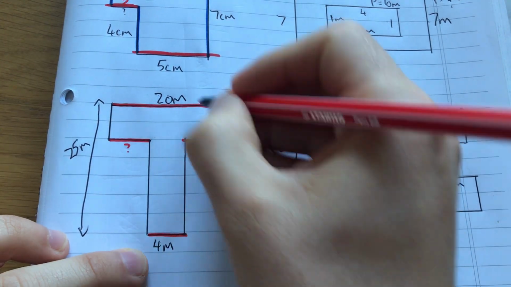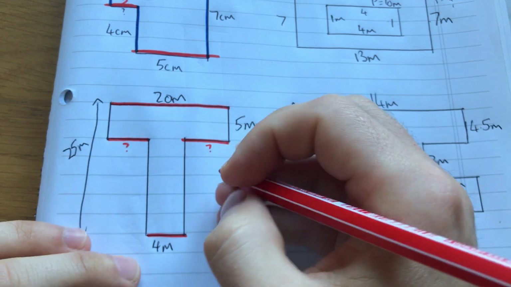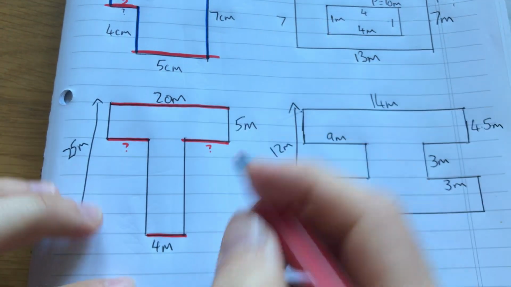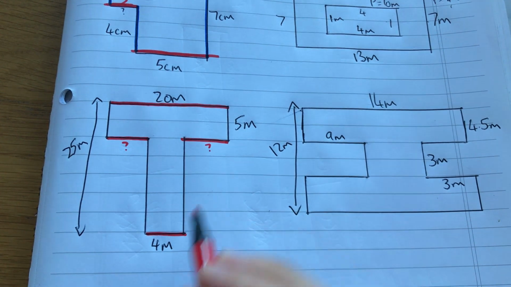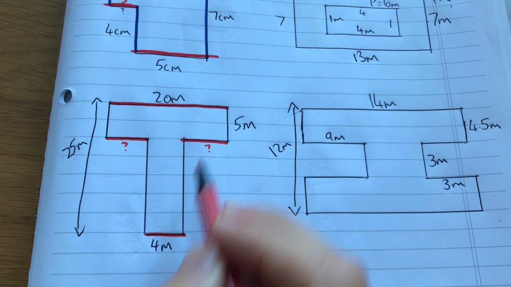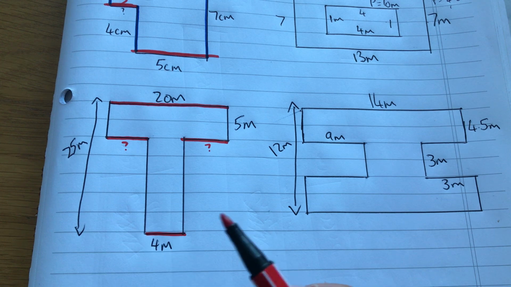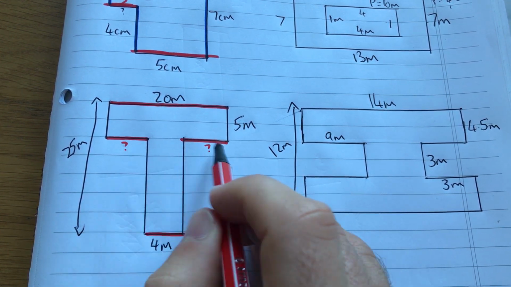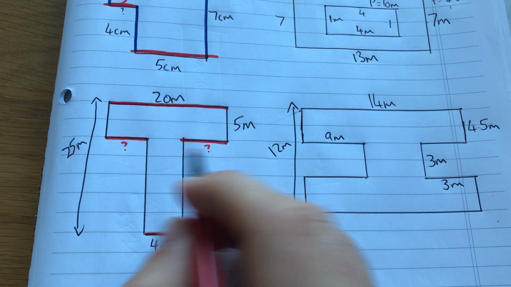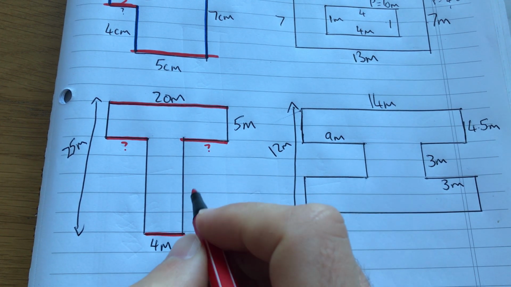So I know I've already got 4. So 20 take away 4 is 16. So I've got 16 left. Okay. Think about it as that number line. I've got my whole 20. I've already got 4 of it, so there's 16 left. Now, on here, we've got 2 left over.